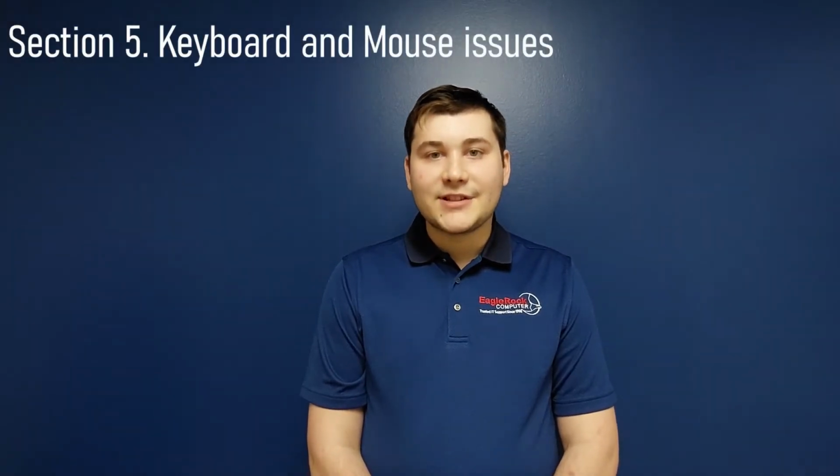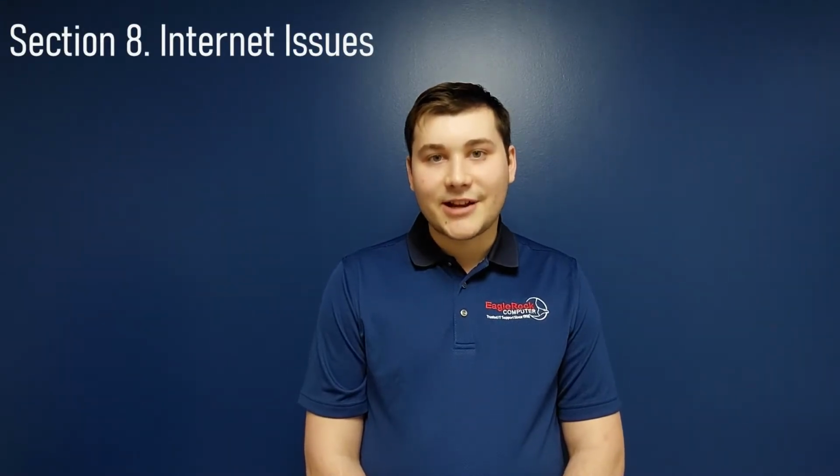Section 5 looks into keyboard and mouse issues. Section 6 looks into sound issues. Section 7 looks into monitor issues. And Section 8 looks into internet issues. So let's get into Section 1 here.